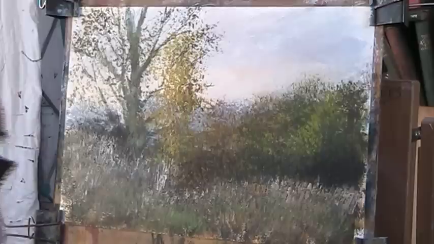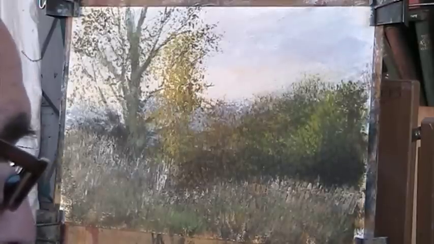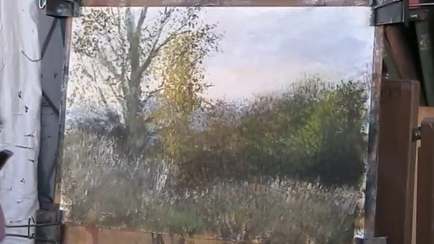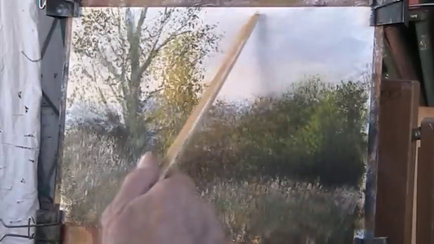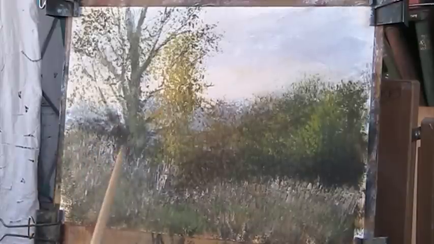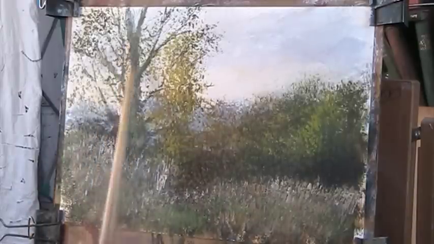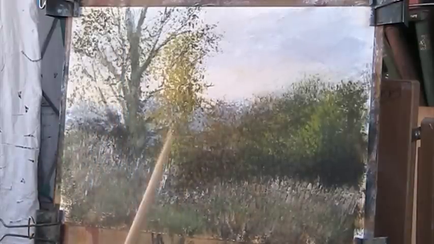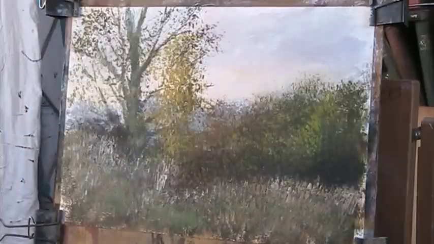So the idea of that is to, oops, lost my picture. Is to reinstate the grey, the cool distance, and we've got the sky as the coolest, then that cool bluey grey, and then we've got these grey greens, and gradually getting warmer as we're coming more into the picture.